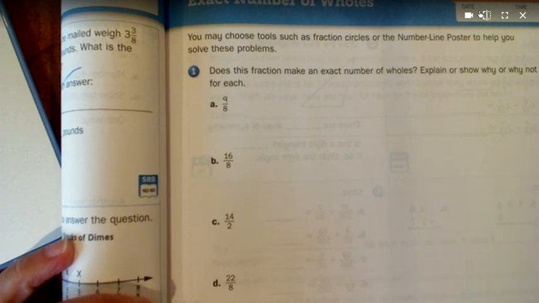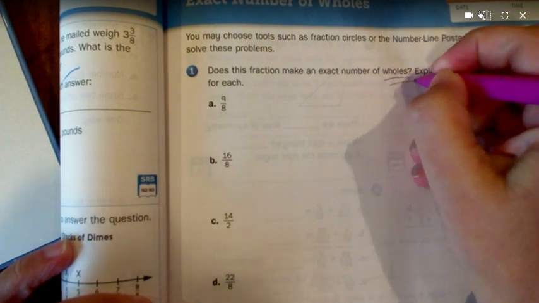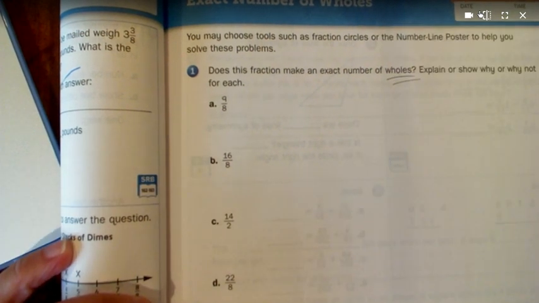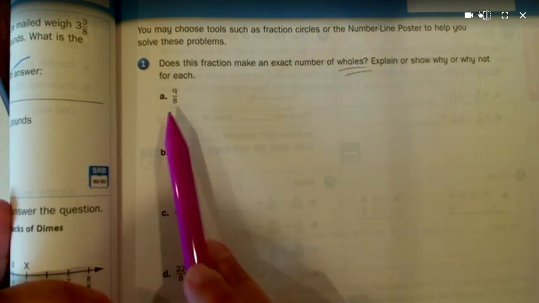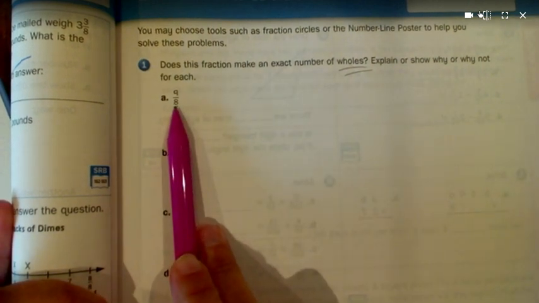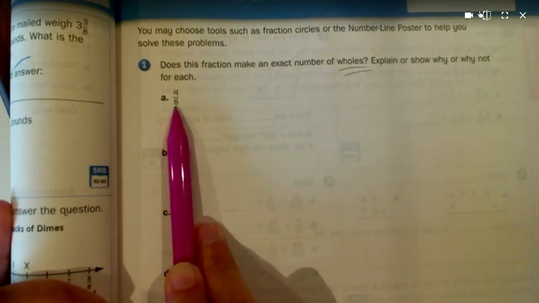So does this fraction make an exact number of wholes? We spent a lot of time in class working on what a whole is earlier in the year. And they want you to explain why or why not. We're going to do a few of these. So does this fraction make an exact number of wholes? Explain or show why or why not.